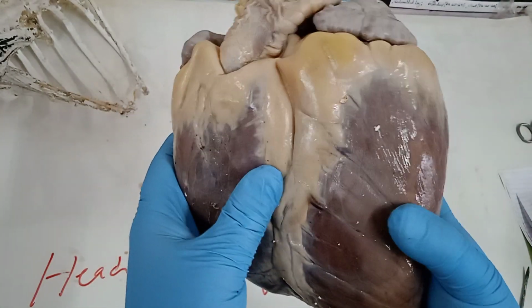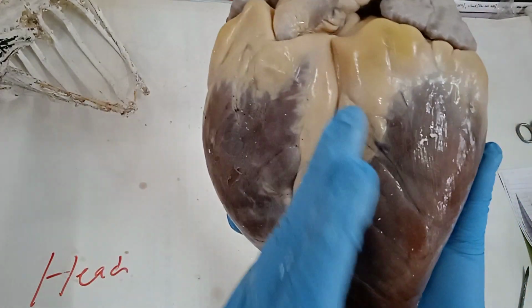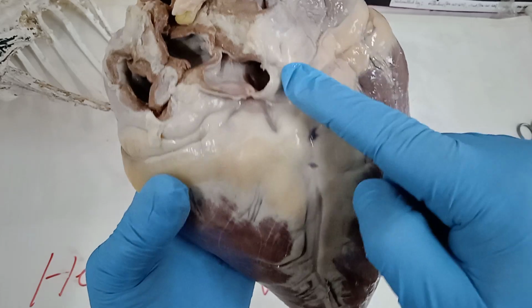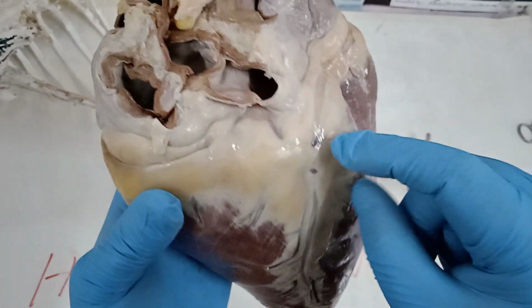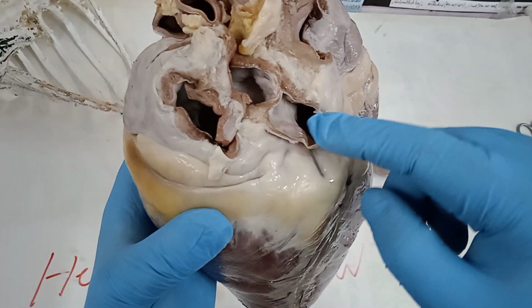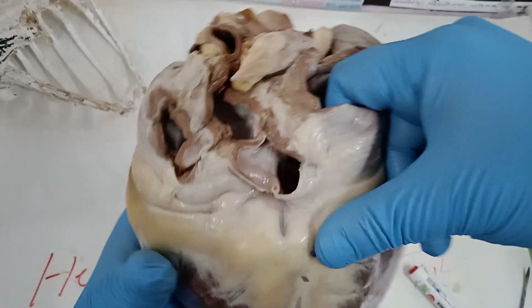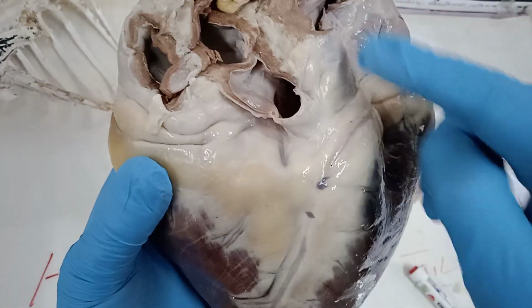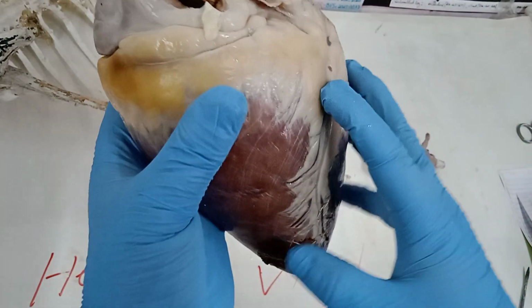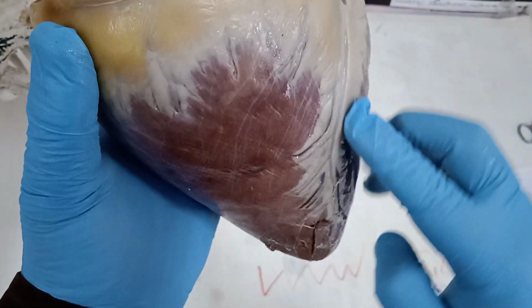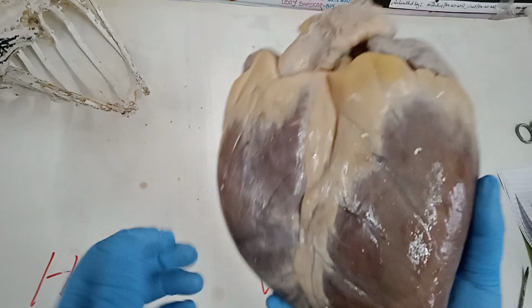Then this was the left one, and this is the right one, again starting from the coronary groove. It will start just below the sinus venarum, which is the main cavity of this atrium. Just below this it will start, then goes up to the apex. You can see here, it goes up to the apex. And this is the feature of the heart.